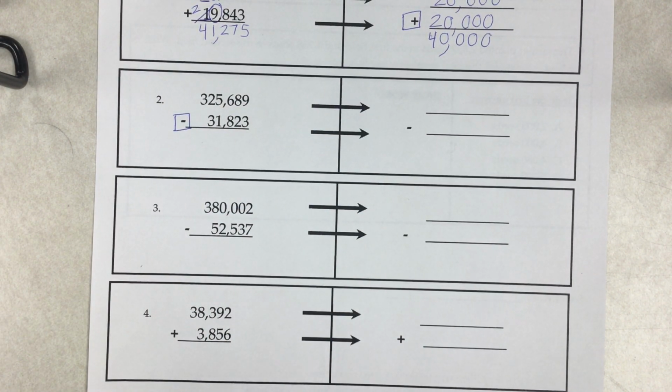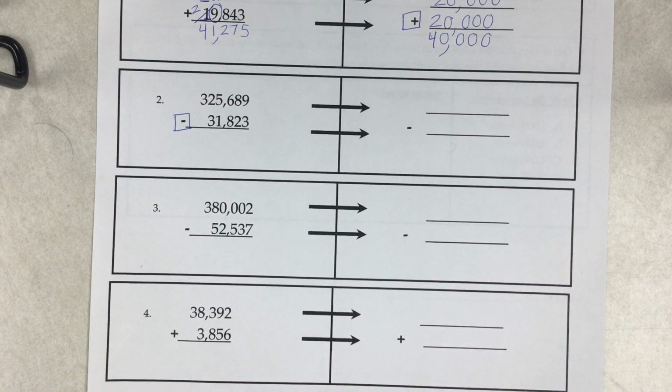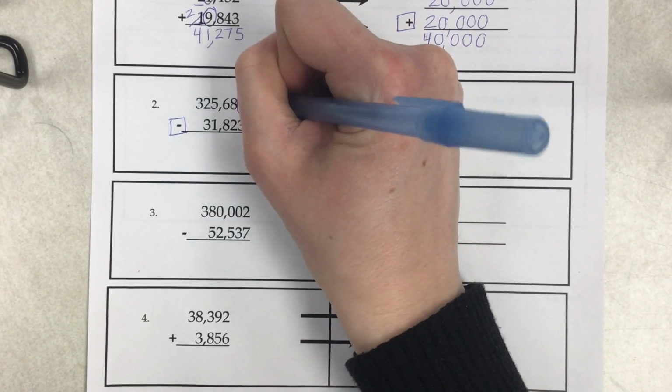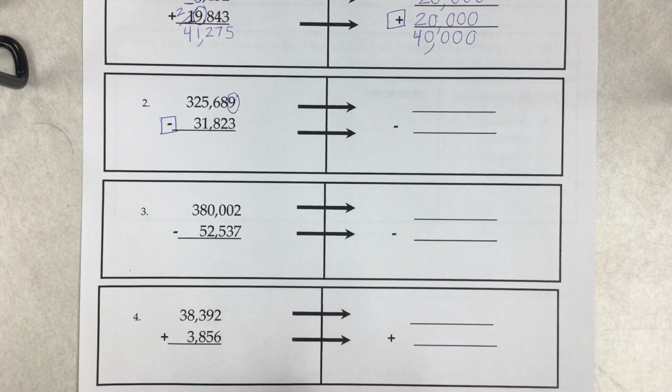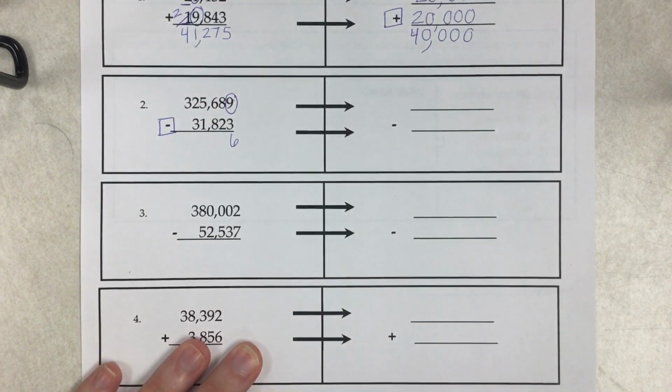So make sure I am subtracting this time. And I'm going to use my subtraction poem to help me. So I'm looking in the ones, 9 minus 3, more on the top, no need to stop. 9 minus 3 equals 6.